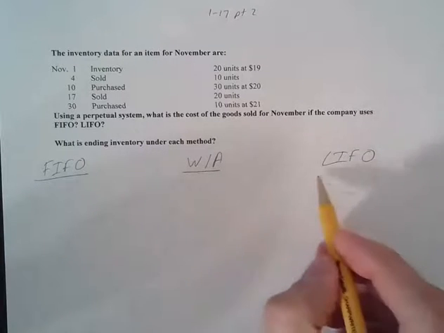Just because your textbook says that you don't normally use a perpetual inventory system for weighted average, that's actually not really true. In my store, I used weighted average, and I had a perpetual inventory system, so it can definitely be done.